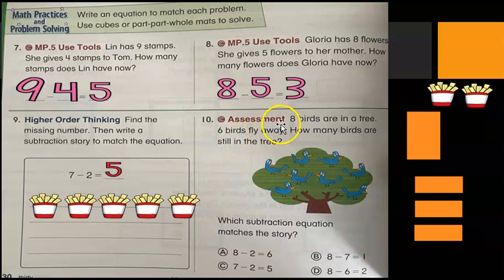Now, let's look here at this last one. It says, 8 birds are in a tree. How many birds are in a tree? 8. Let's count. 1, 2, 3, 4, 5, 6, 7, 8. Now, let's keep reading. 6 birds fly away. Now, first graders, how many birds fly away? 6. So look here. The question is, which subtraction equation matches the story?